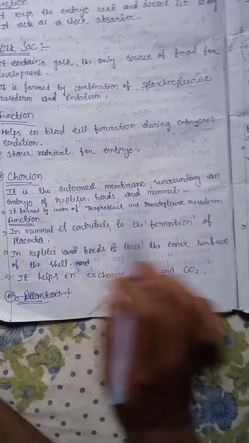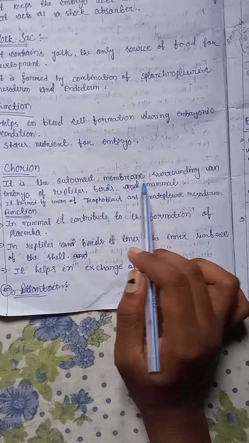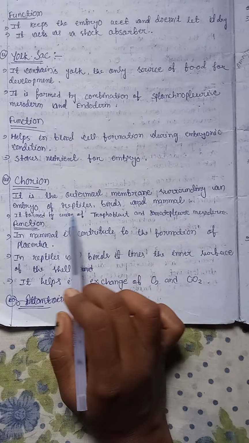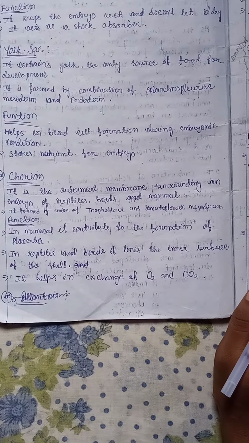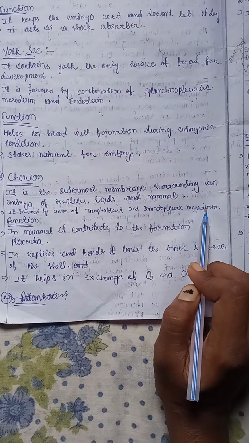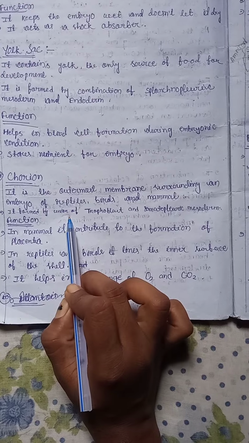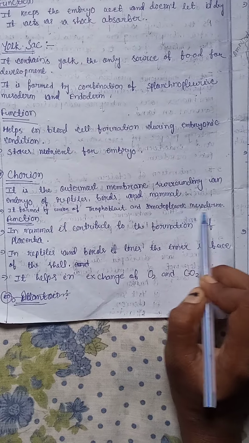Then the third one is chorion. Chorion is the outermost membrane surrounding the embryo of reptiles, birds and mammals. It is formed by union of trophoblast and somatopleuric mesoderm.